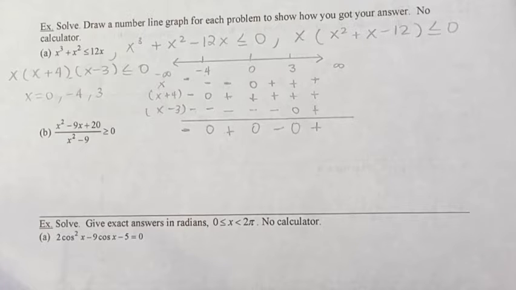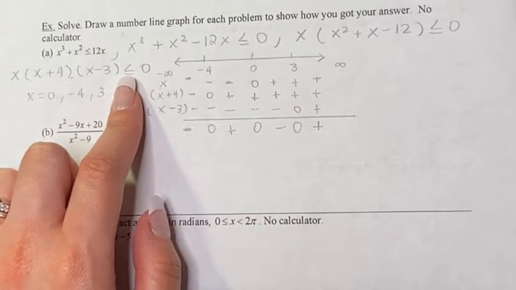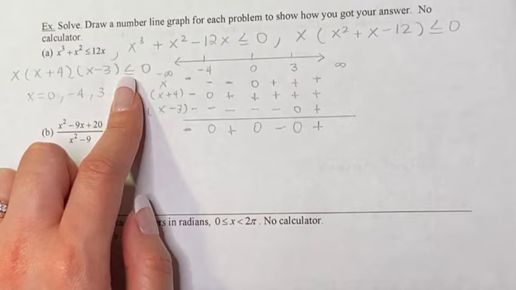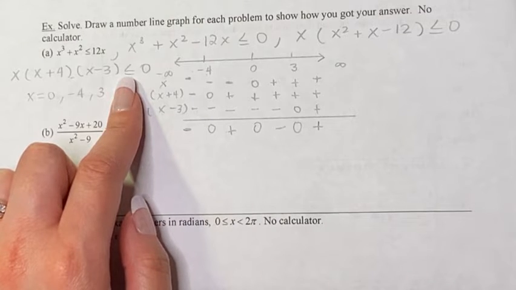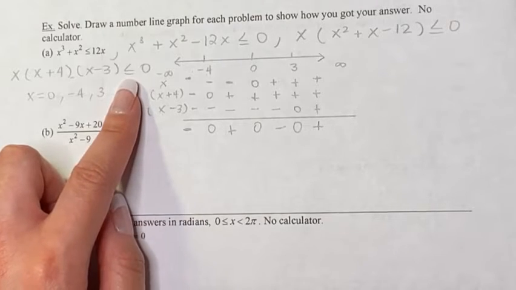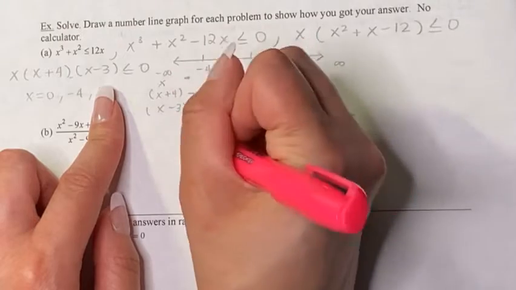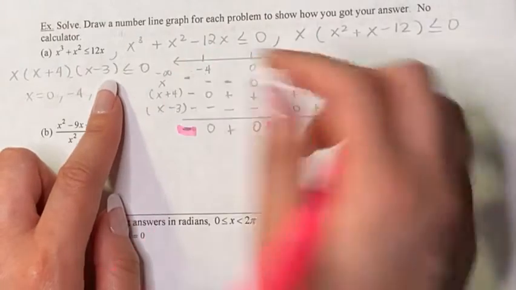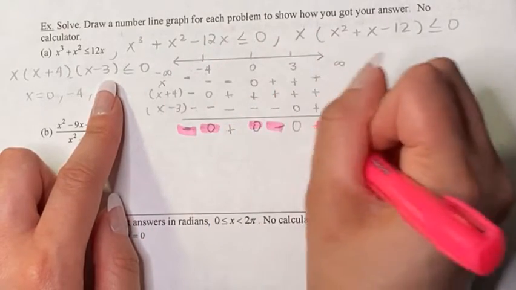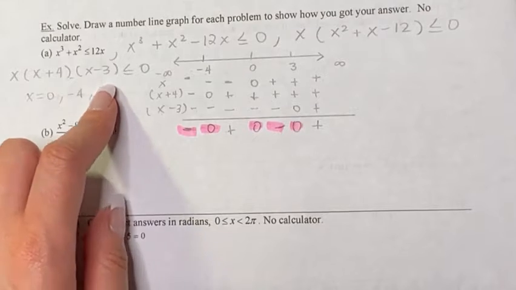Okay, so what do you have here? I want less or equal than 0. When this happens, at less than, we want the negatives, and I also want the zeros. Good.